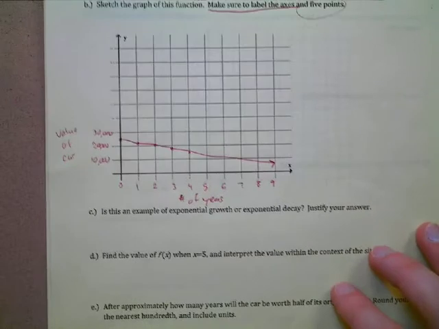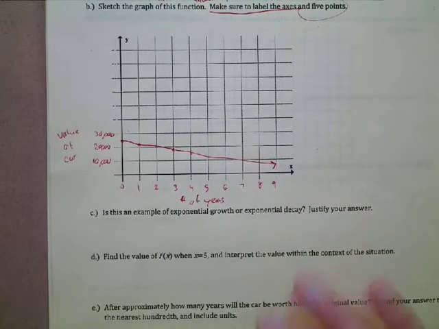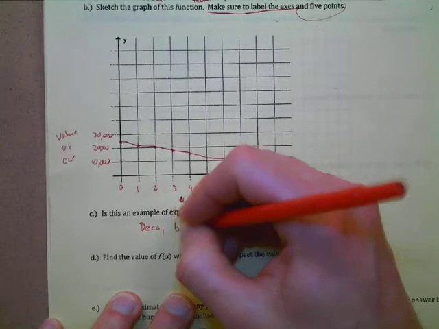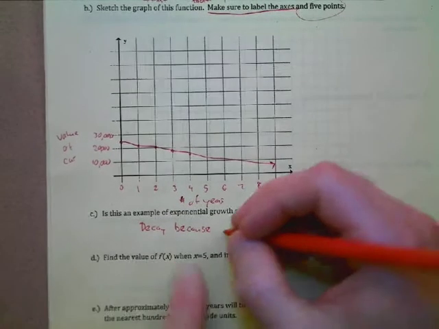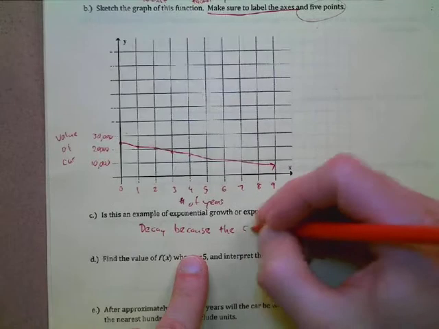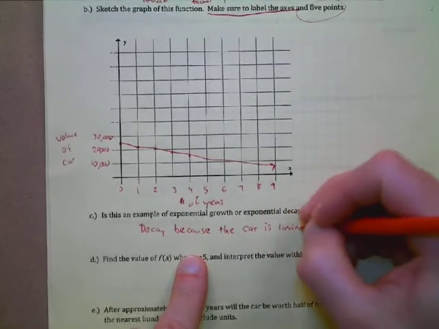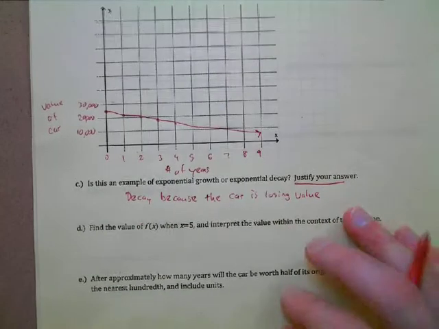Letter C, is this an example of exponential growth or exponential decay? Decay, right? And why do we say it was decay? Justify your answer. It's going down. Yeah, the car is losing value. That's a better way to put it. Yes, the car is losing value. But if you say the graph is decreasing, then that's okay too.